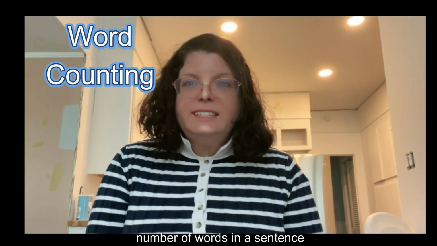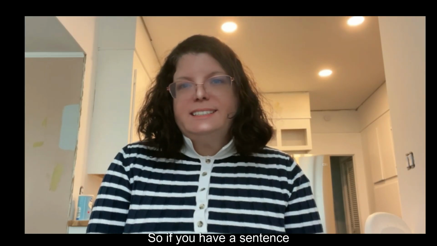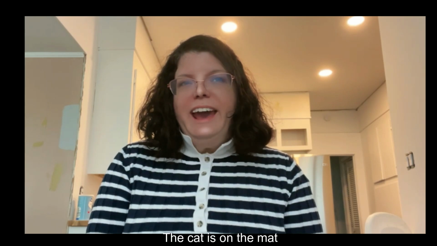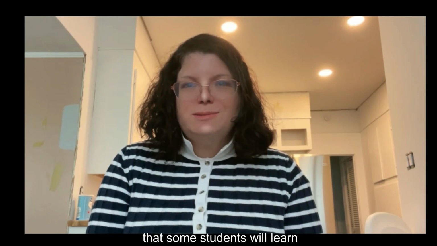The number of words in a sentence. So this is what you might call print awareness. If you have a sentence, let's say, the cat is on the mat. That's a very common first sentence that some students will learn in a reading book.